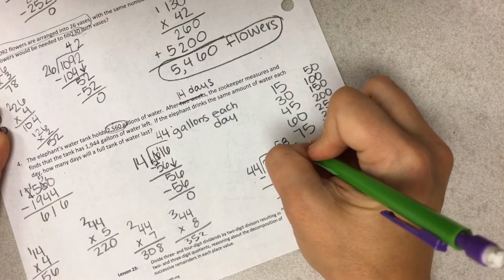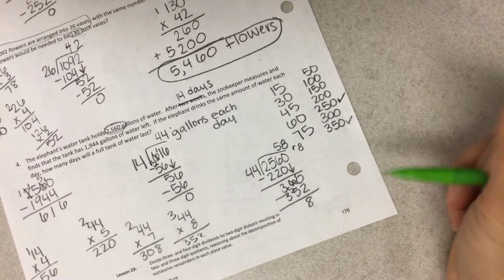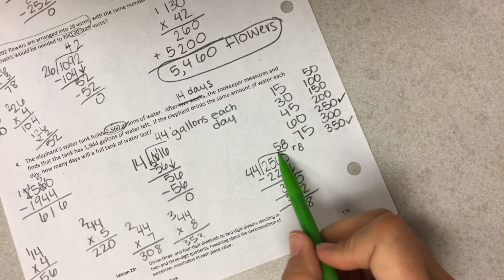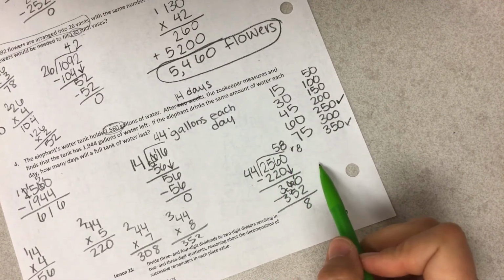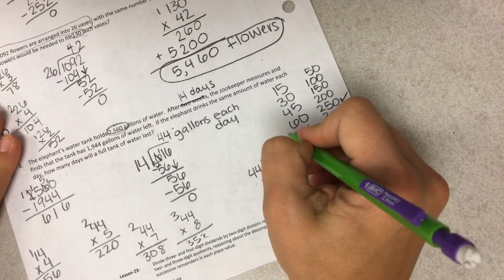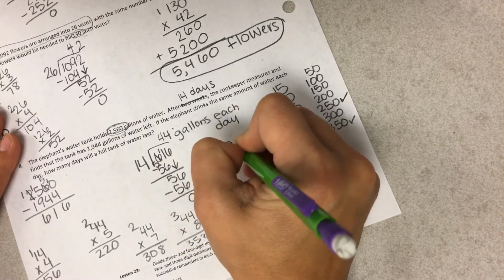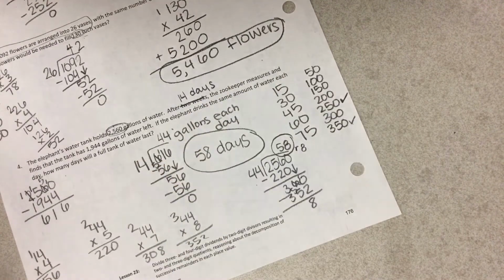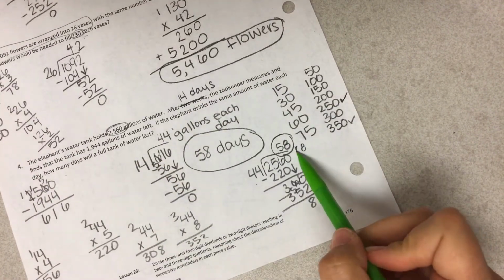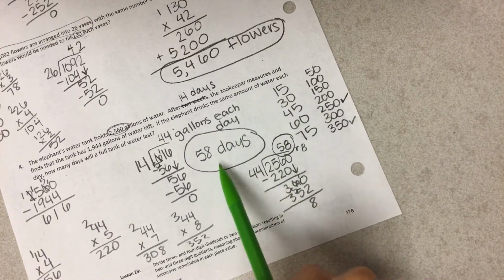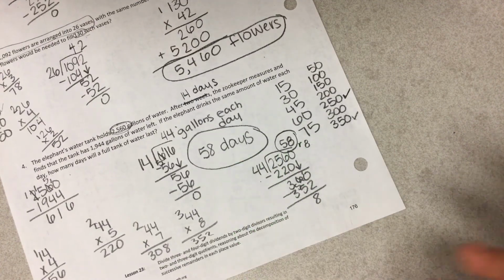Okay, so I'm going to have a remainder of 8. But here's the thing, when I'm answering this question, I'm not going to say, well, it's going to last him 58 days with a remainder of 8. I'm going to say that it's going to last him 58 days. Okay, that is how I'm going to do that. That remainder of 8 just says that I have some left over, and that's okay, but it will last him at least those 58 days.